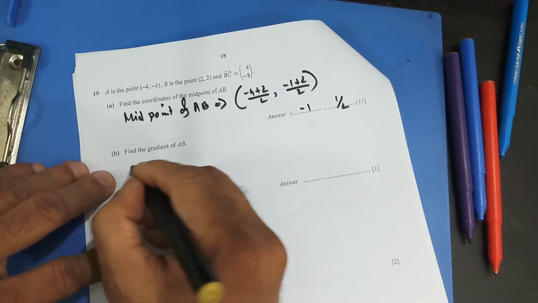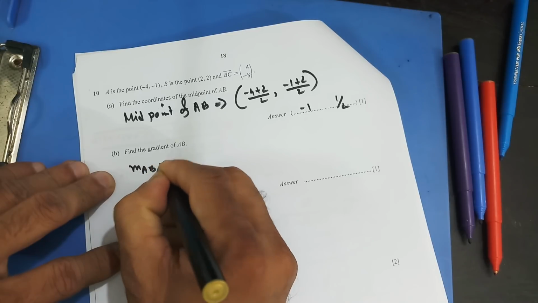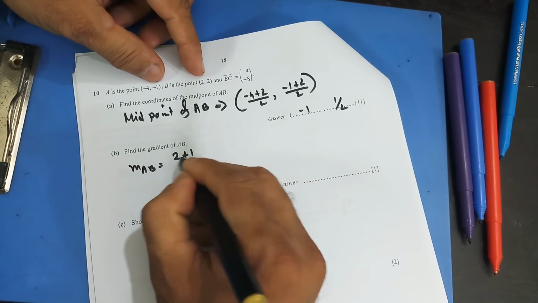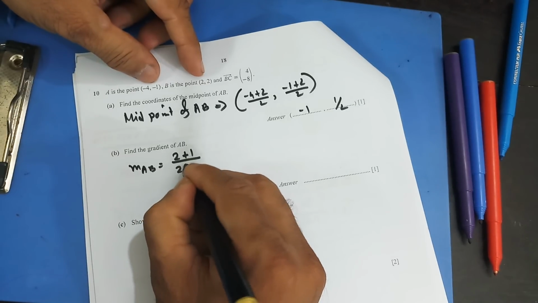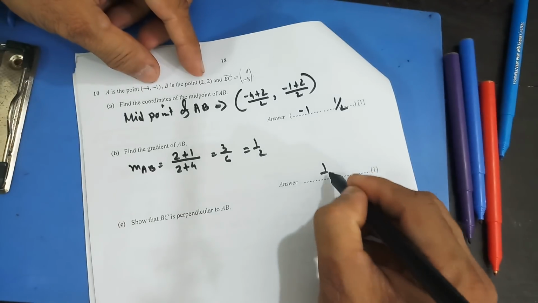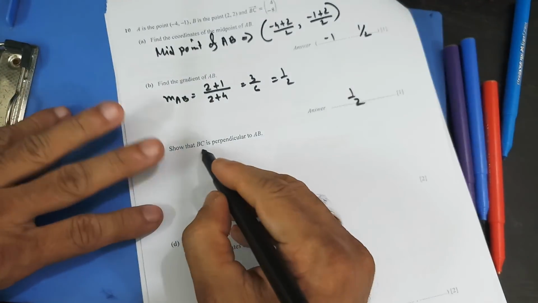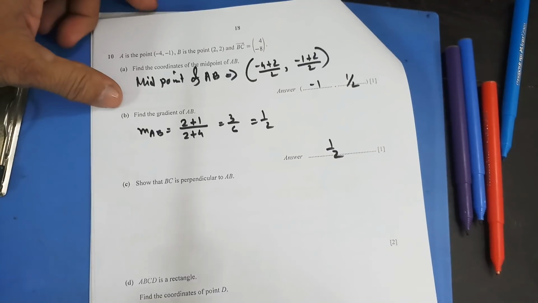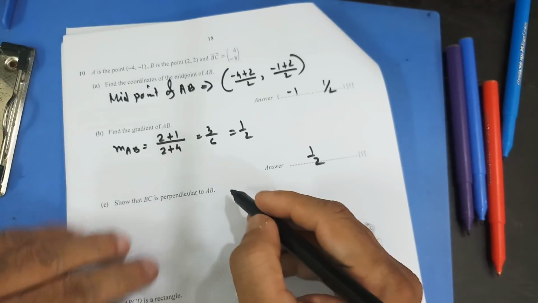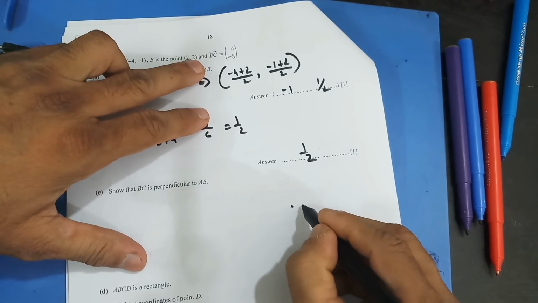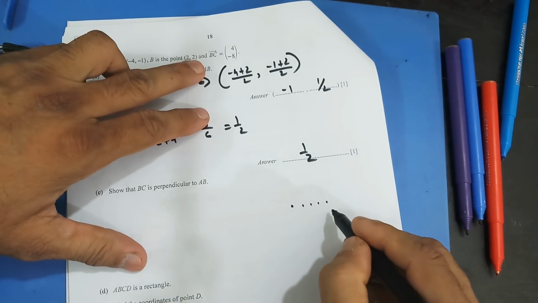Find the gradient of AB. So gradient of AB, that means difference of y over difference of x. So 2 minus minus 1, 2 minus minus 4. So 3 by 6 equal to 1 by 2. So that's how. Show that BC is perpendicular to AB. Now BC, look at this, it's 4. So from here 1, 2, 3, 4, and -8.